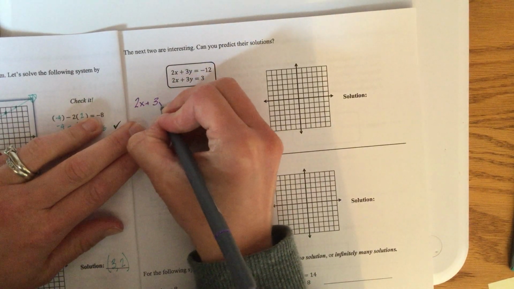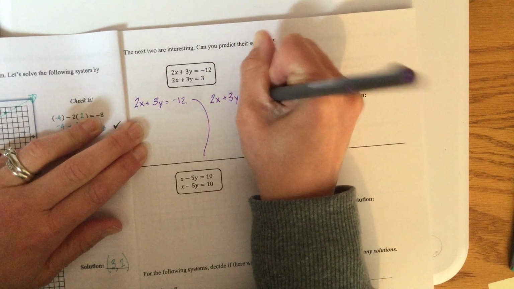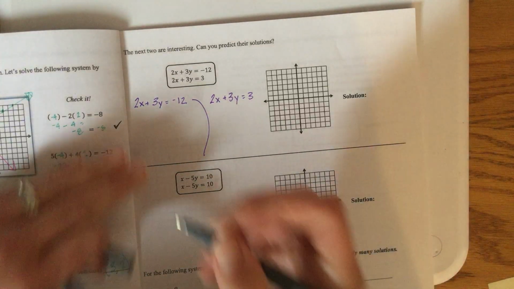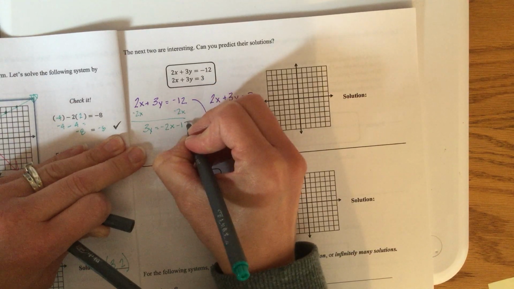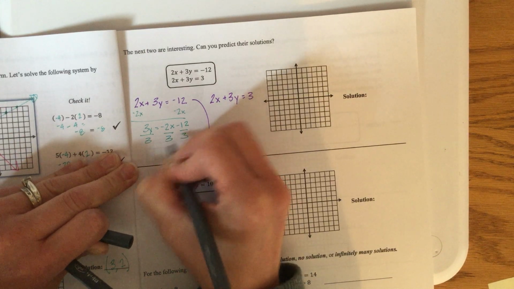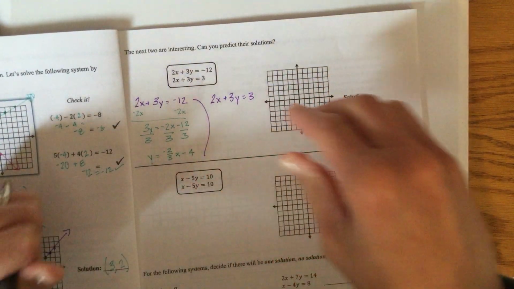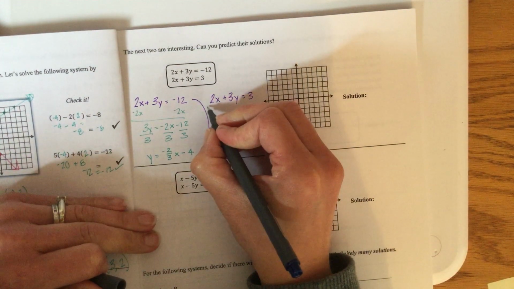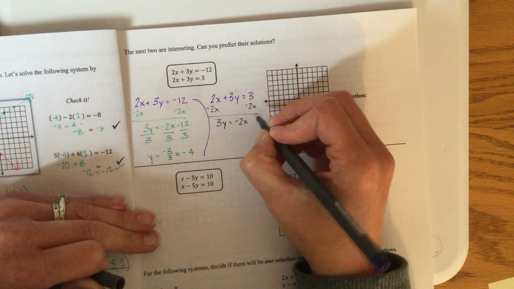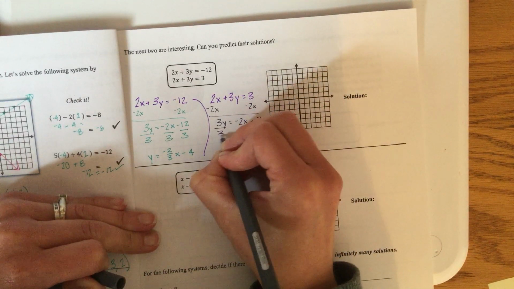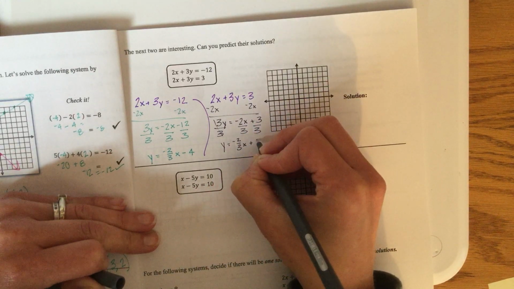I am going to solve both of them for y. Now, you're going to get to the point where you probably don't have to do this, but I'm going to show you for our example today. Move the 2x over. So I've got 3y equals -2x minus 12. Divide by 3. Got y equals -2/3 x minus 4. Then I'm going to do the same thing on the other side. Move the 2x over. 3y equals -2x plus 3. Divide by 3. Y equals -2/3 x plus 1.